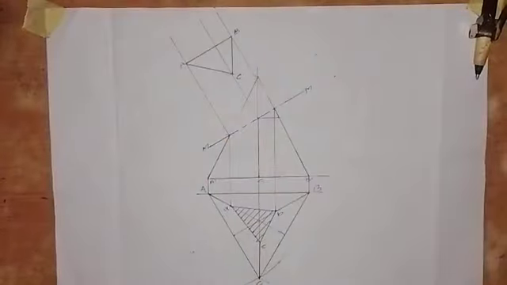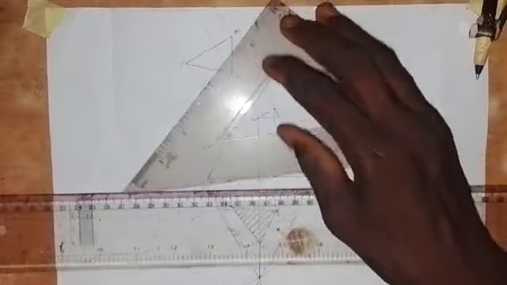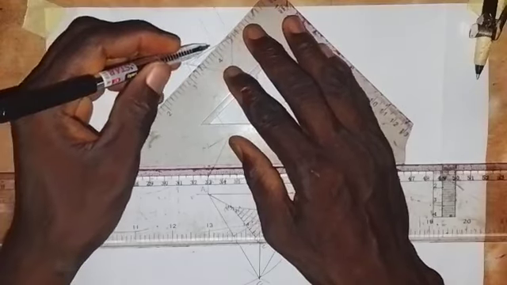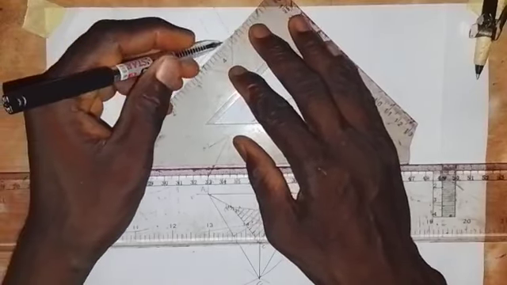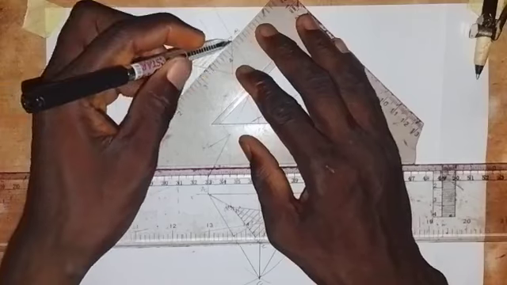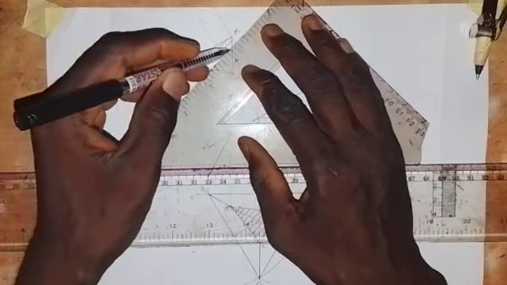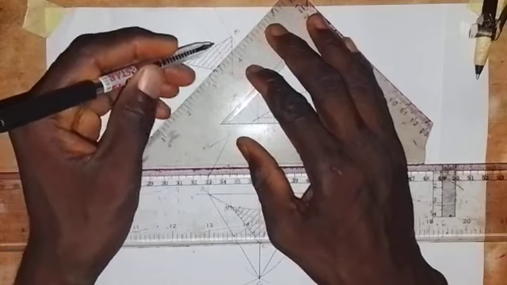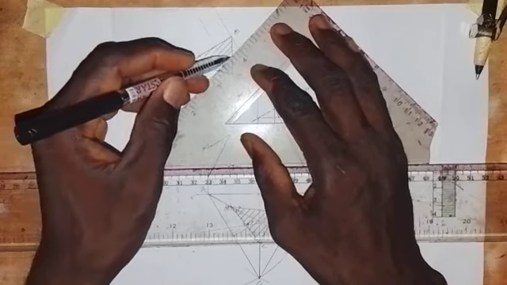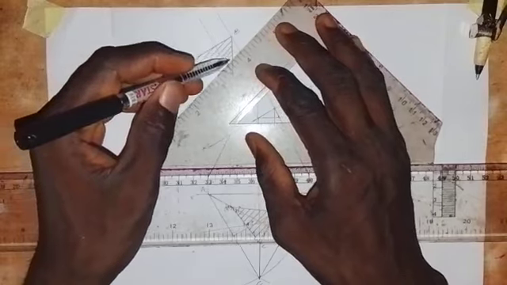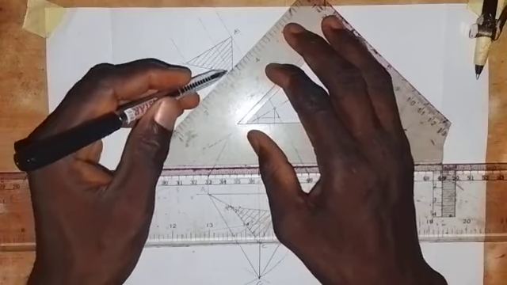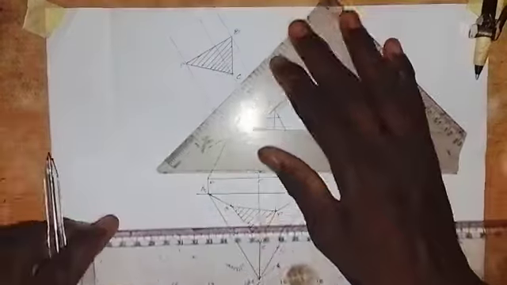We now need to hatch this surface to produce the true shape. With the same 45 degree set square, we are going to produce hatching lines on this surface to get the true shape of the cut surface, as I'm doing it here. This is very simple and very interesting. All you have to do is pay attention to my explanation and then practice. This subject is a practical subject. You cannot say you know technical drawing without practicing it. What makes you better and the best in this subject is practicing. So please, as you are being taught in class, take your time to practice. Don't think you can get this without practicing it.